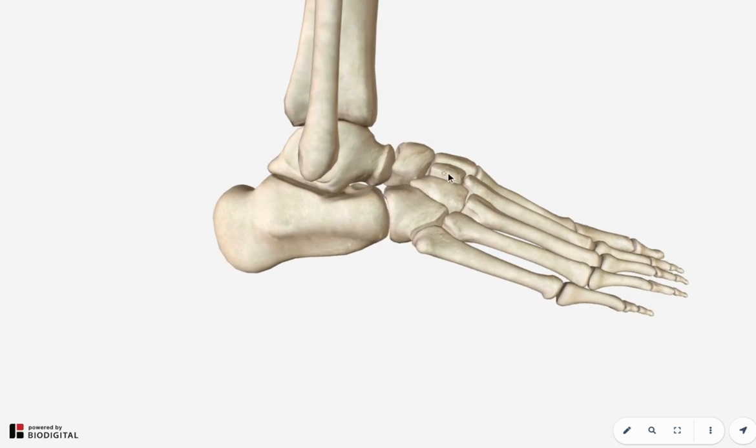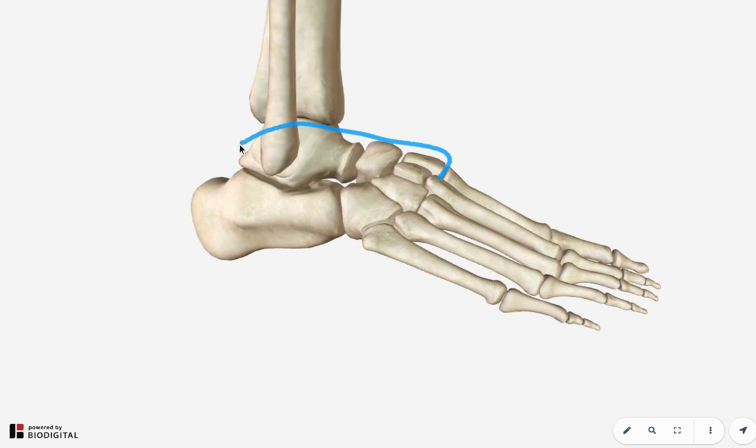And then we have our tarsal bones. We have 7 tarsal bones. These 5 right here are not going to be as important for this course. We have the first, second, and third cuneiform, the cuboid, and the navicular bones. But we're not going to put too much emphasis on them for the purpose of this course. We're really going to focus mostly on the talus, which is this bone right here.